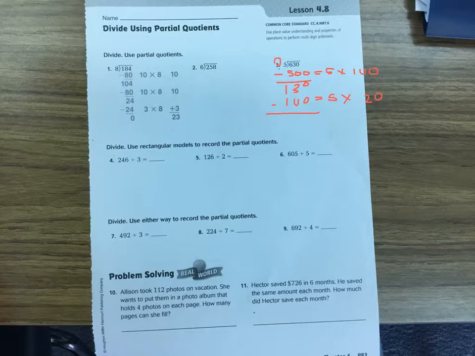Okay, so let's take that chunk out. 130 minus 100 is what? 30. Okay, are you guys seeing it? 30 equals 5 times what? 6. And it's exactly 30, so we have 0 remainders. Then we're just going to add all of these quotients. So 100 plus 20 plus 6 is? 126. You guys are amazing, 126. Good job. And that's how you do it.